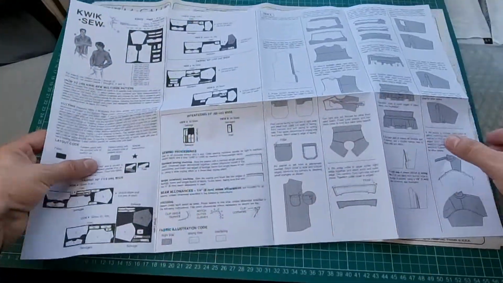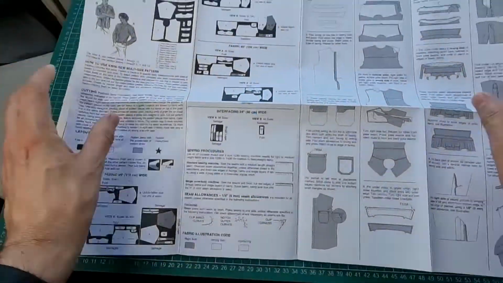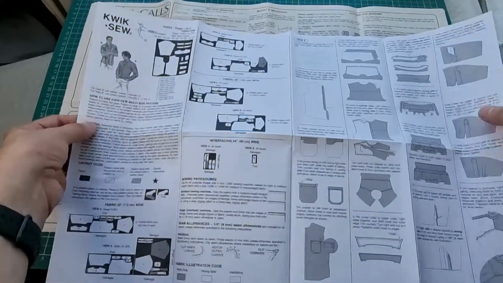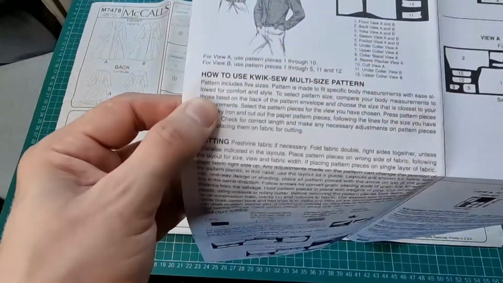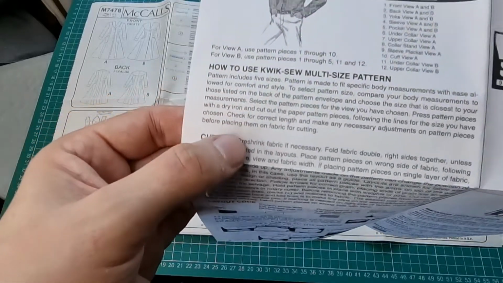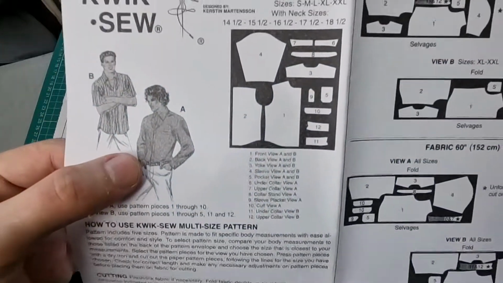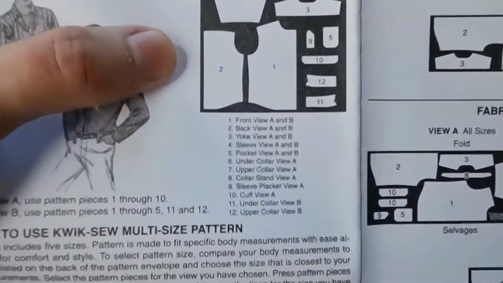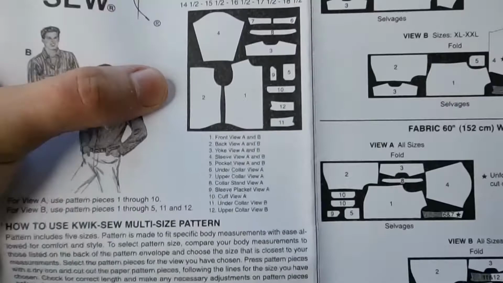This one, which is the shirt pattern, only has 1 piece, so this is slightly easier to follow. This particular pattern tells you how to use the multi-size pattern, and it gives you basic information, so that's something to read through. And it also gives you a guide to what the pattern pieces look like and what they are.